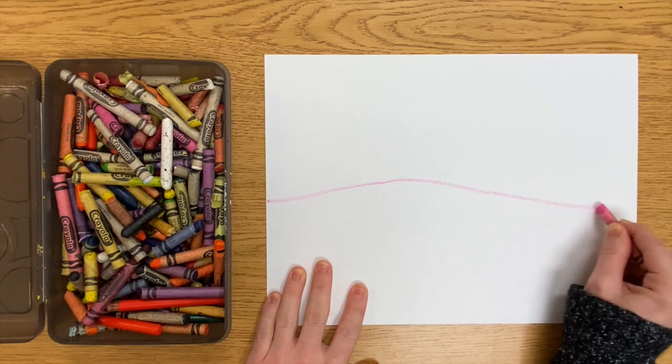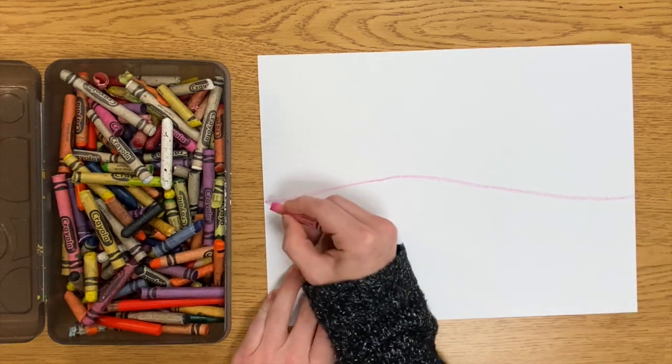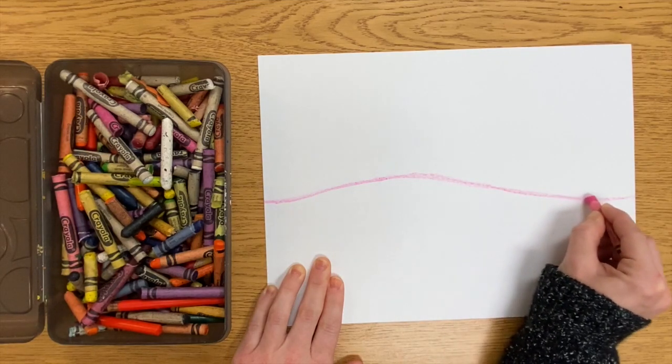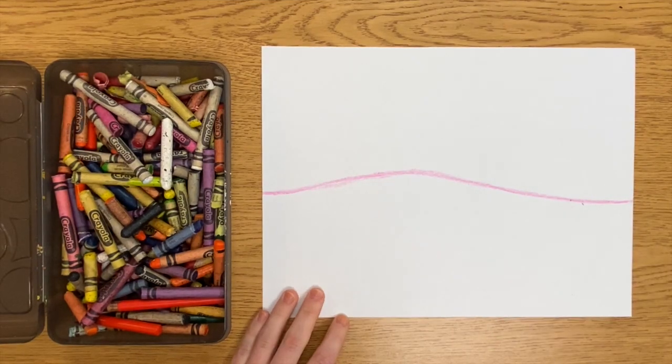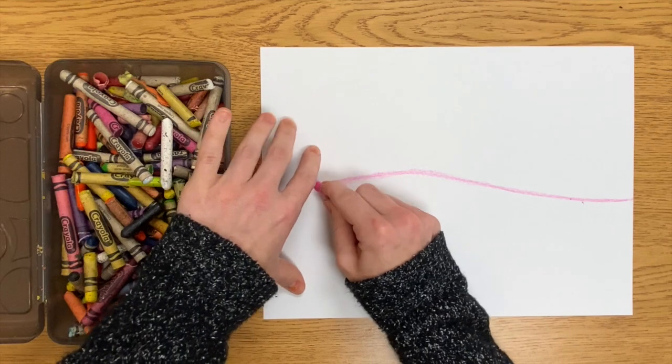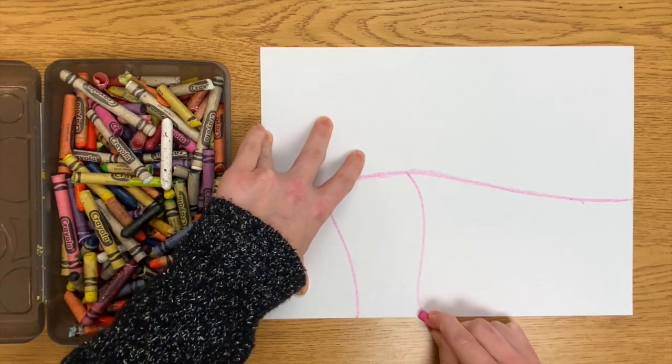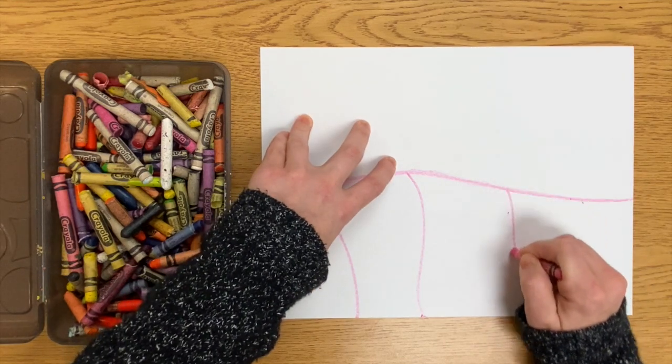Next, I'm going to grab a crayon and I'm going to make a horizon line. We're going to create our horizon line here in the middle of the paper. A horizon line is a horizontal line where the sky meets the land. Next, I'm going to separate my land into different sections. Don't make too many because you're going to fill each section with a pattern.